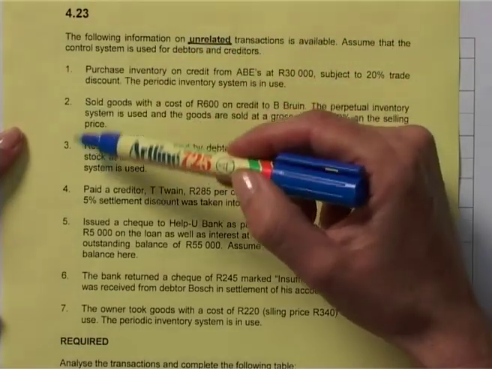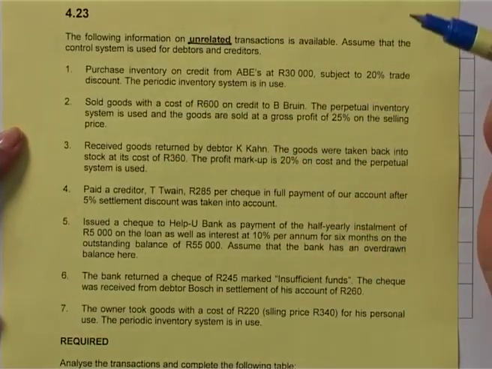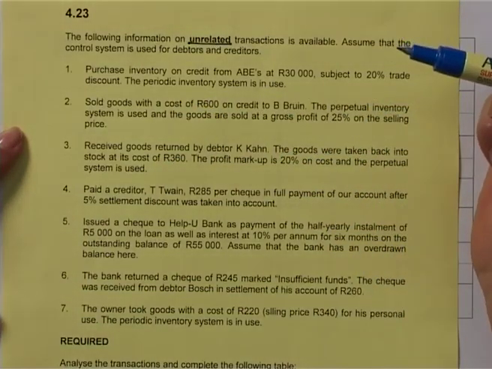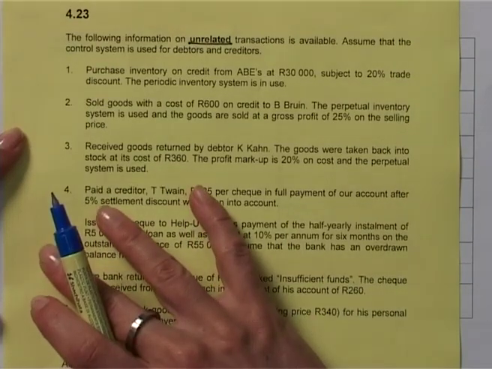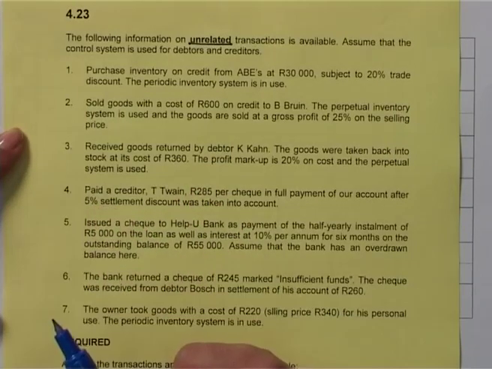In the transactions that will follow, you will see that they mention the periodic and the perpetual inventory system. So this is revision to see whether you can identify the differences between the two inventory systems and cope with transactions like that. Then we're going to start.